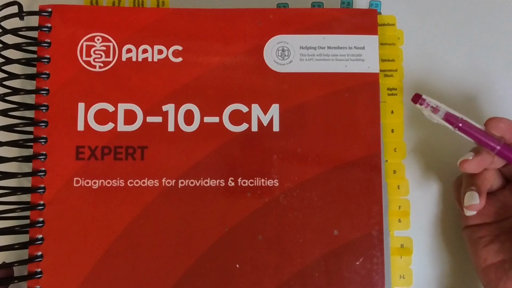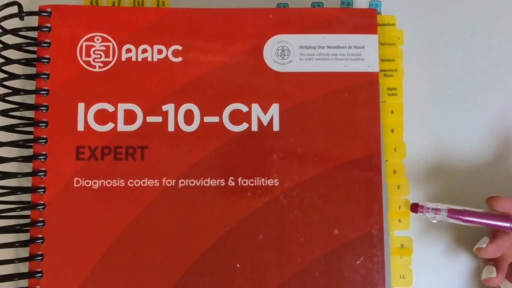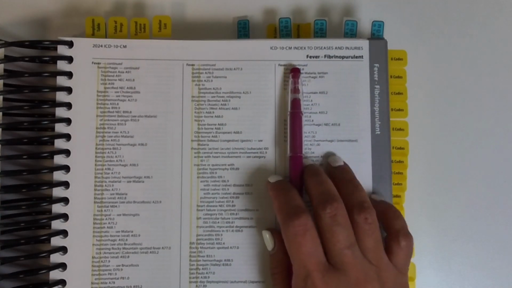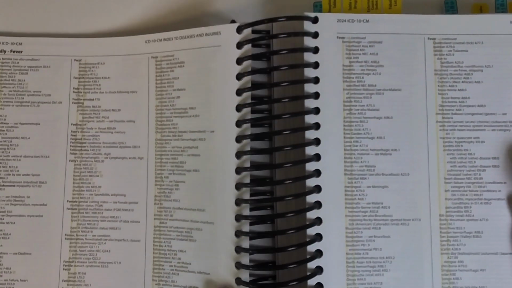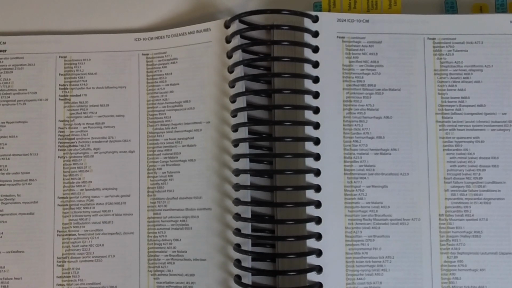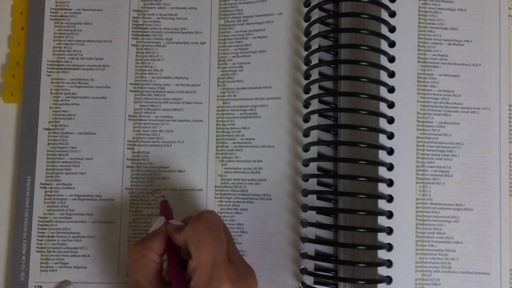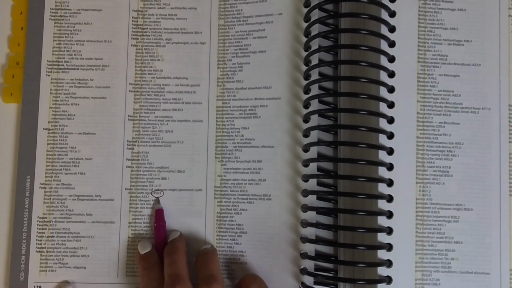The final condition that we need to index is fever. Alphabetic index, let's go letter F for fever. We have right here, fever continued. Let's go to the very top or the beginning for that. We have right here, fever. The code for that is R50.9.